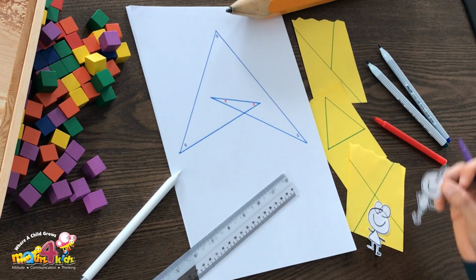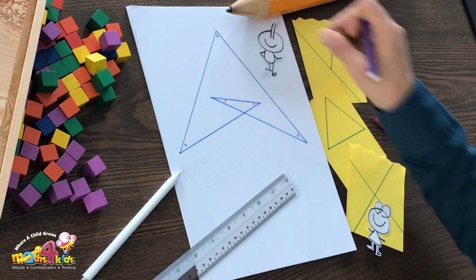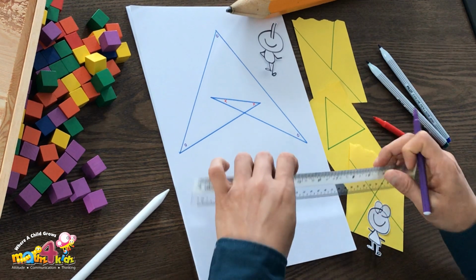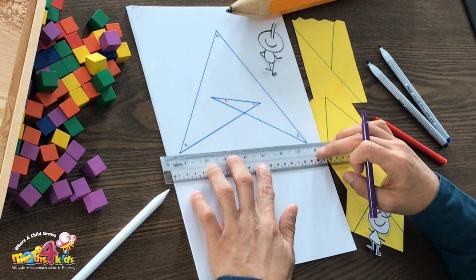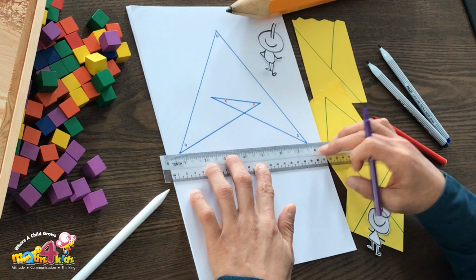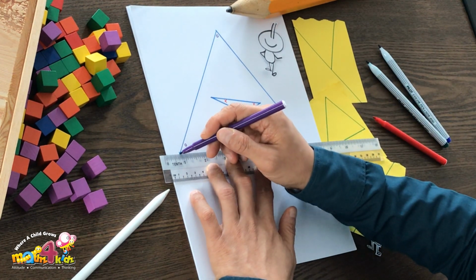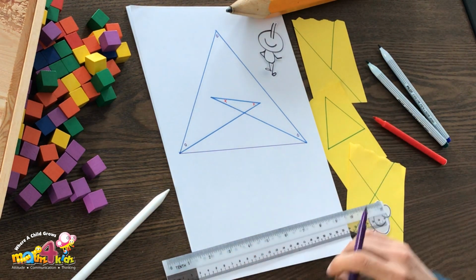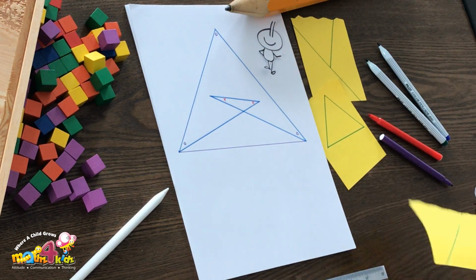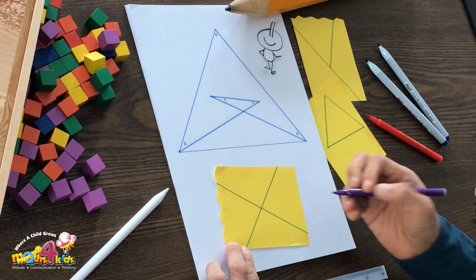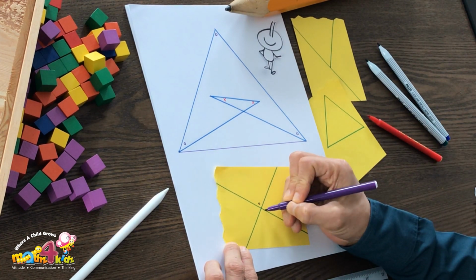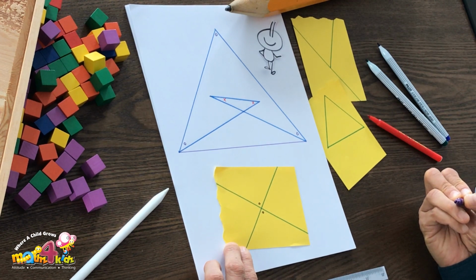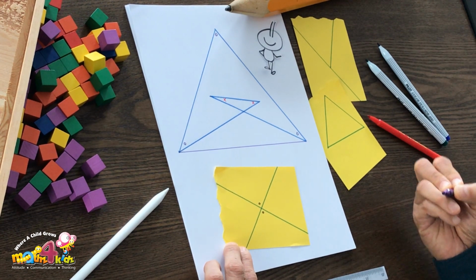What's the answer? Let's try Spiky's idea. Spiky suggests we add this line. Does it help? We know about angles like this being equal. That's right.